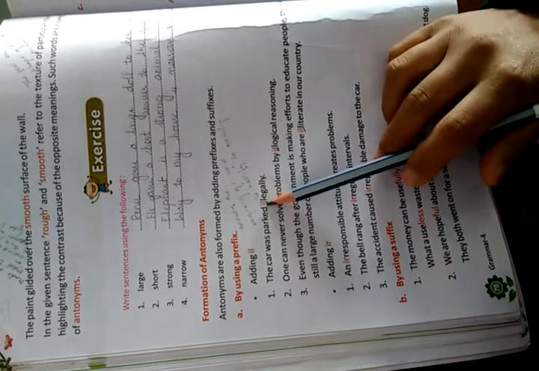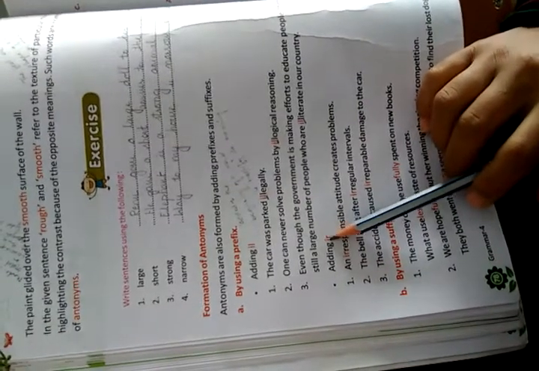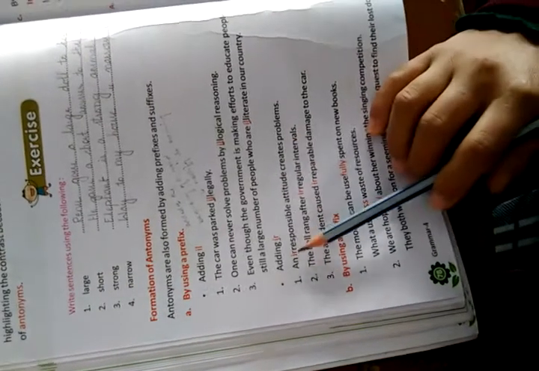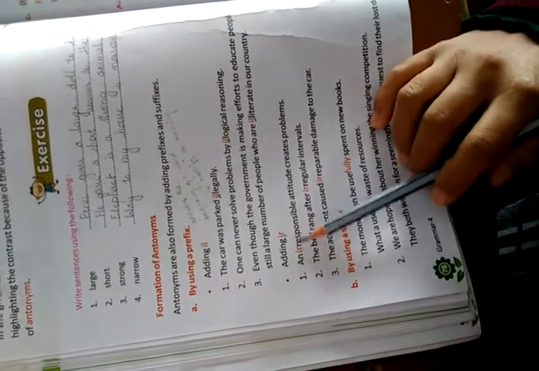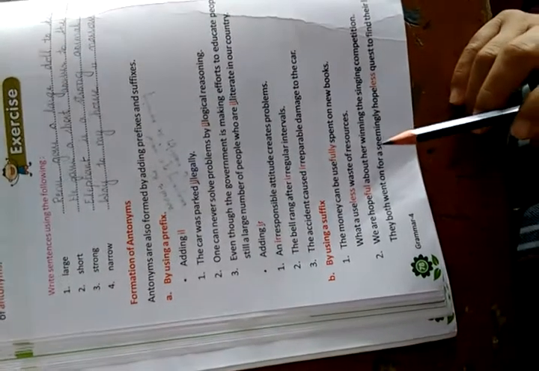By adding ir: an irresponsible attitude creates problems. Responsible, irresponsible, antonyms. By adding ir prefixes we can also form antonyms.